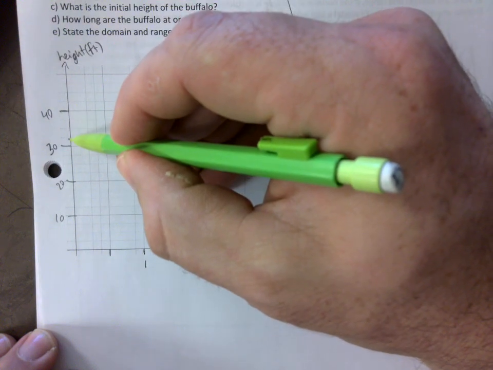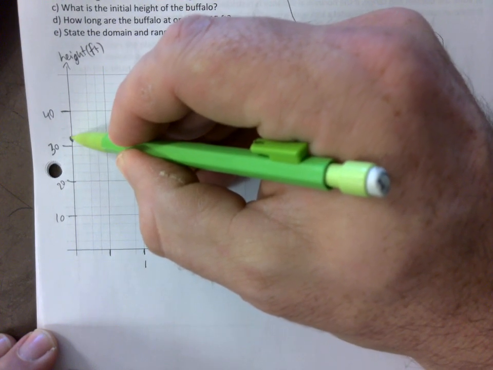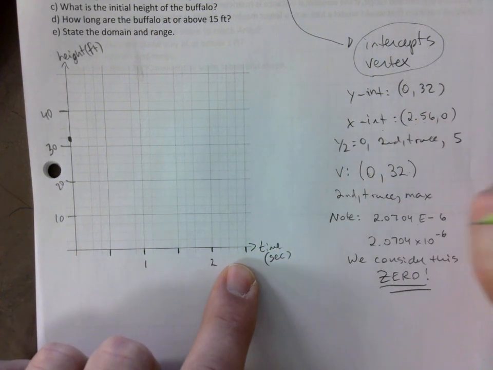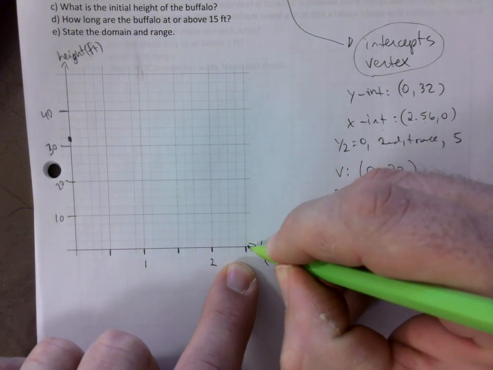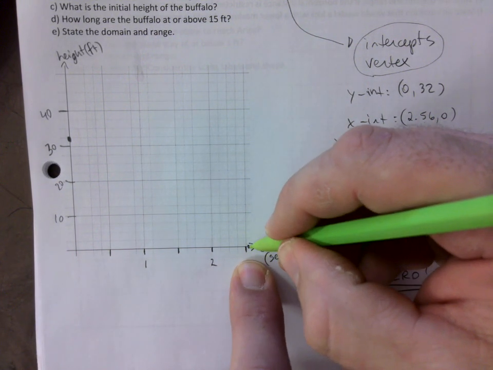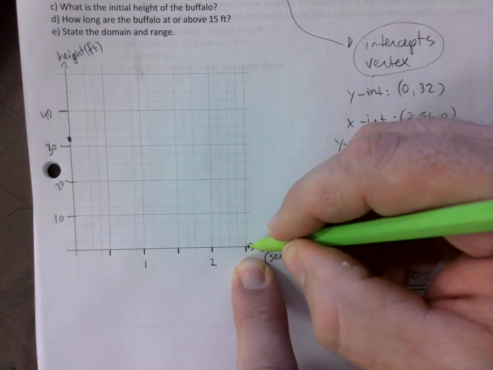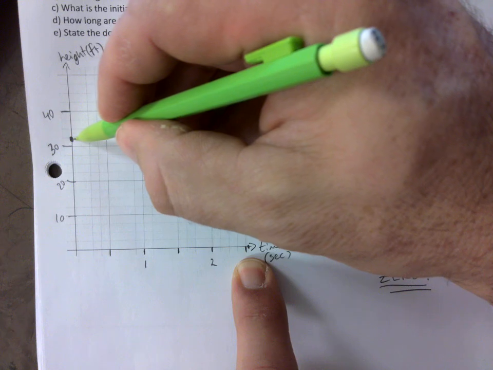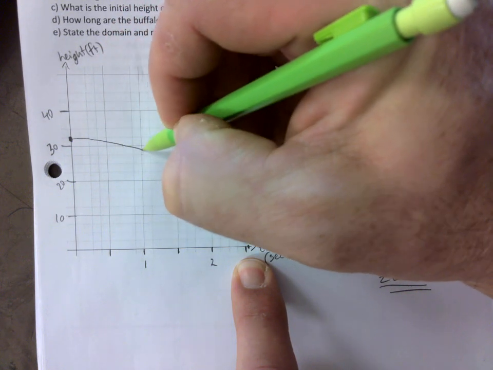0.32 would be right there. And then 2.56 would be just off here at the very edge of our x-axis. This is where it lands. So we're just going to go out and over like that.